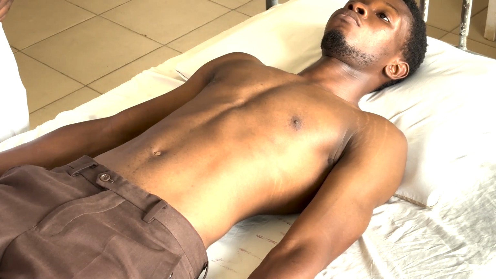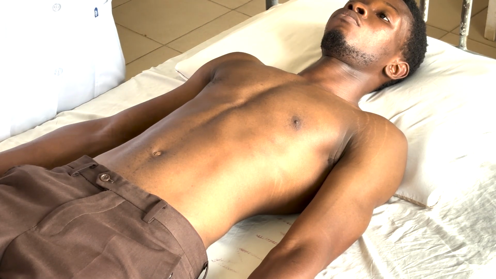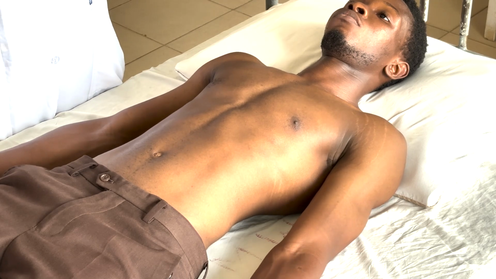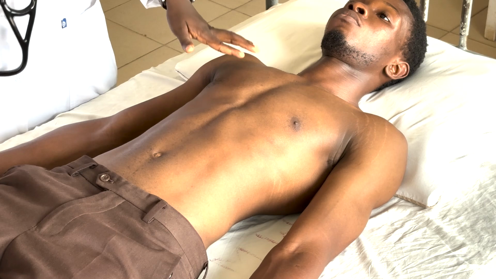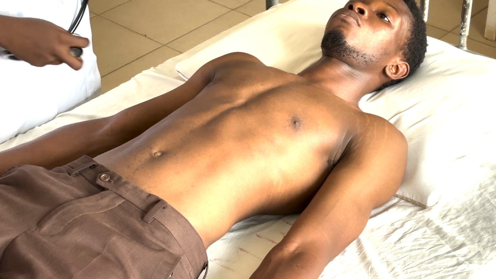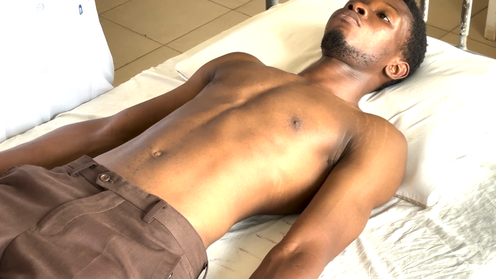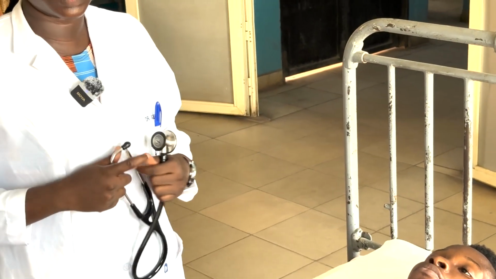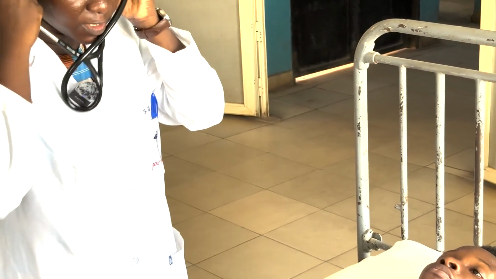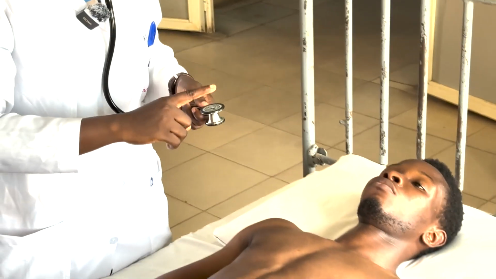Okay. Now, when you are done, you want to do what is called auscultation. So with auscultation, you check for the breath sounds and the vocal resonance. For auscultation, you start from the apex of the lungs.